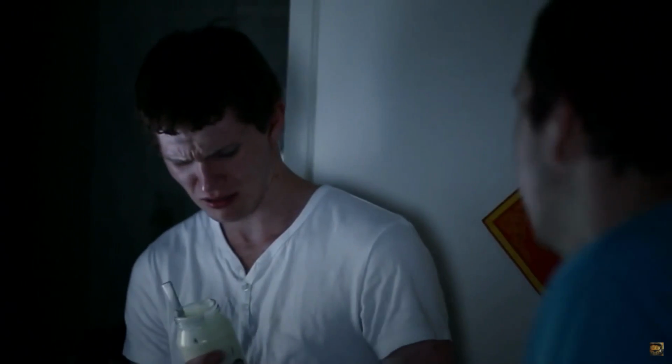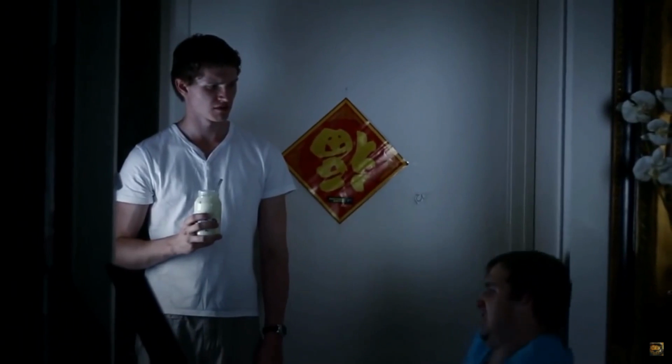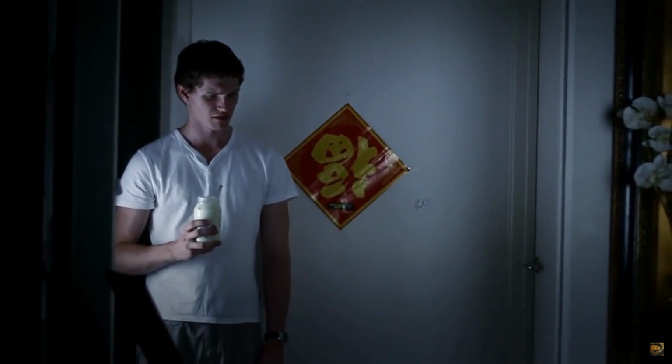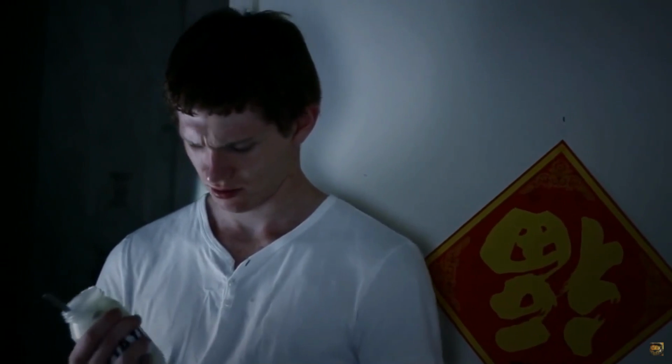Bitten by what? By a lens flare. Am I the only one who thinks this is all insane? You gotta kill me before I become one of them. Well, I'm not gonna put mayonnaise on you. Quickly, I'm changing. Screw it.